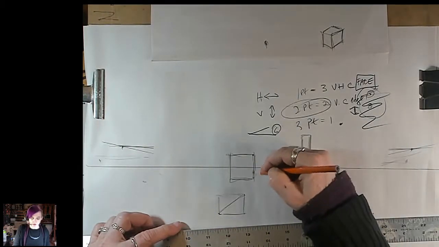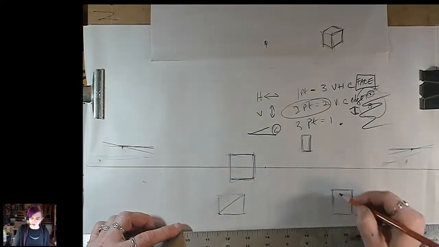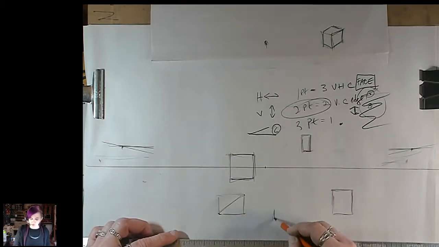So now you're going to draw, you've got the front face of your box, your object. I'll do one down here too.